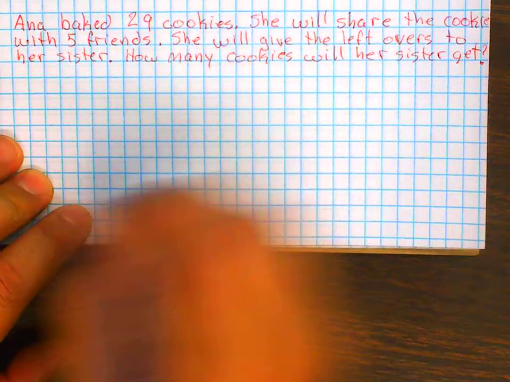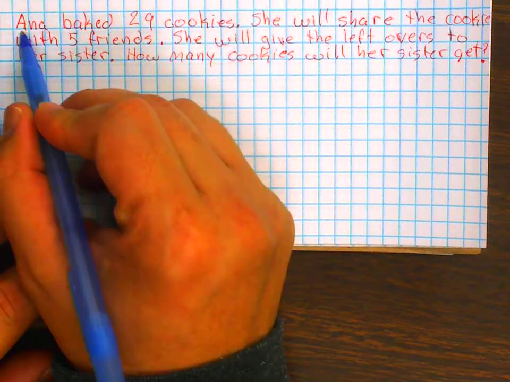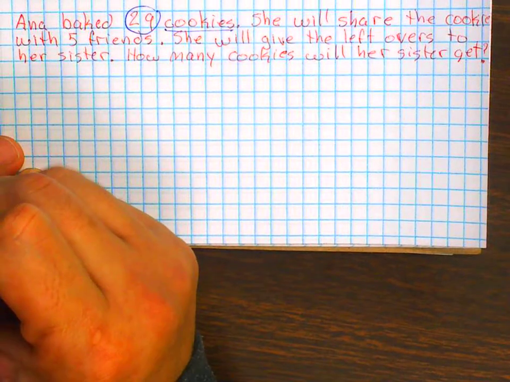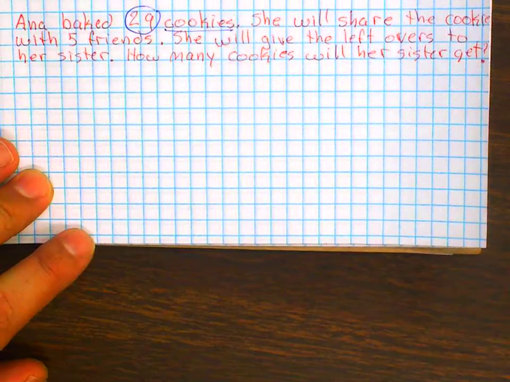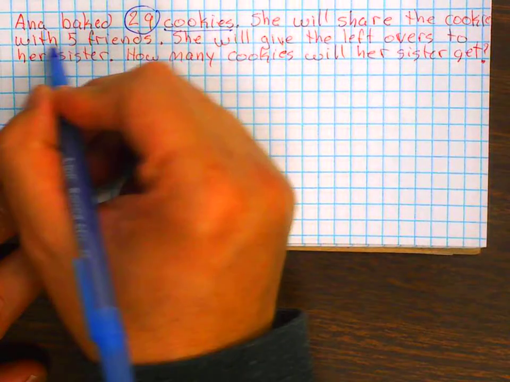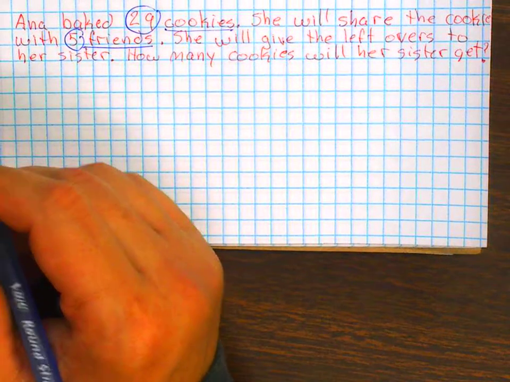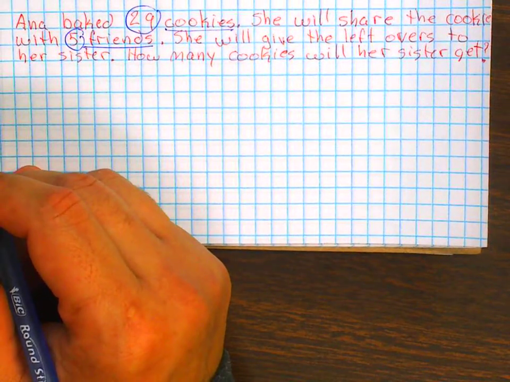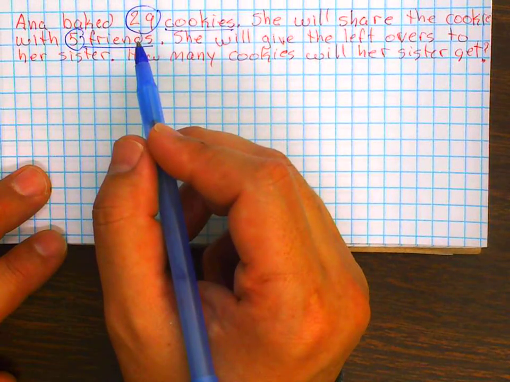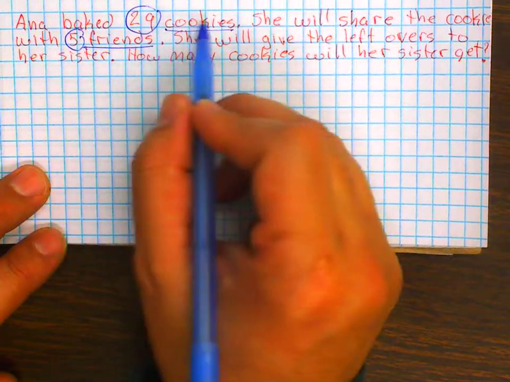So this one is another kind of problem that involves remainder. The problem says Anna baked 29 cookies. So she baked how many? 29 cookies. She will share the cookies with 5 friends. Which cookies is she gonna share with 5 friends? The ones that she baked. Which are how many? 29. So she's gonna share 29 cookies with 5 friends.